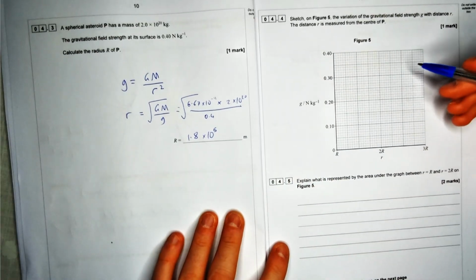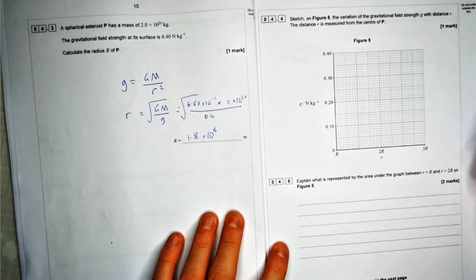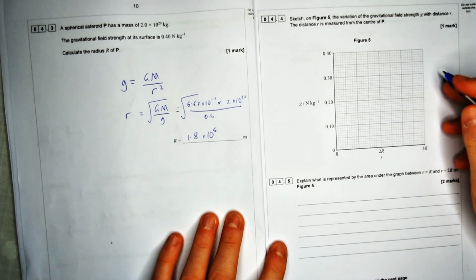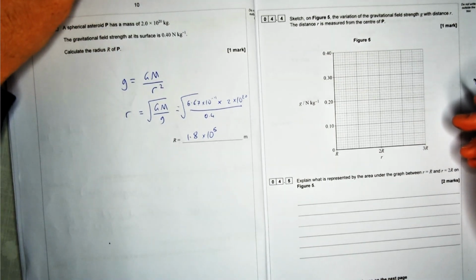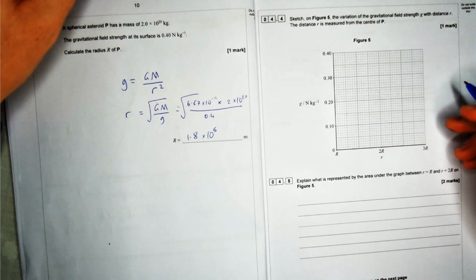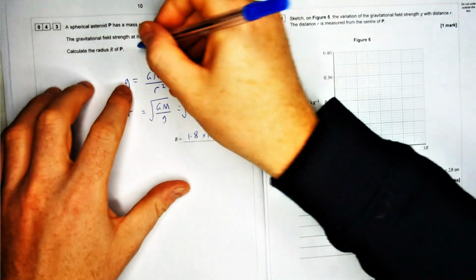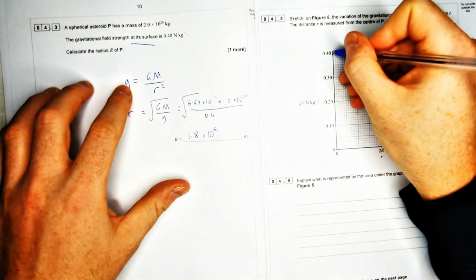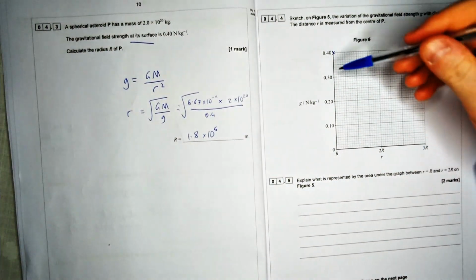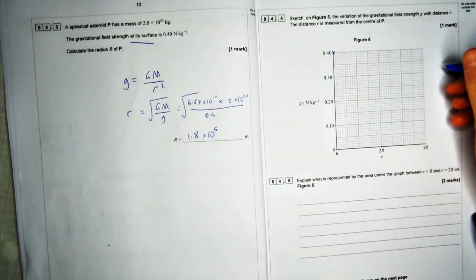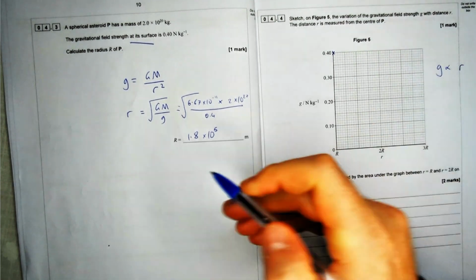Next over here, we've got to plot a graph of gravitational field strength against distance, and we've got to sketch it. Okay, so we've got to be careful when we're sketching graphs because often the mark scheme talks about what points you've got to go through, etc. So it should start because it tells us the gravitational field strength at its surface is 0.4. So we're going to start at the top there, and what the graph's asking you to do, we should know it's a curve. How much does it curve by? What's the relationship between G and R? So from this equation here, we should know that G is inversely proportional to the square of R.